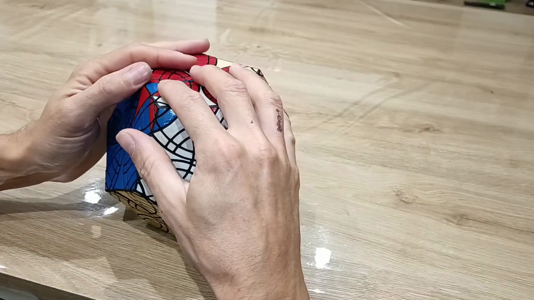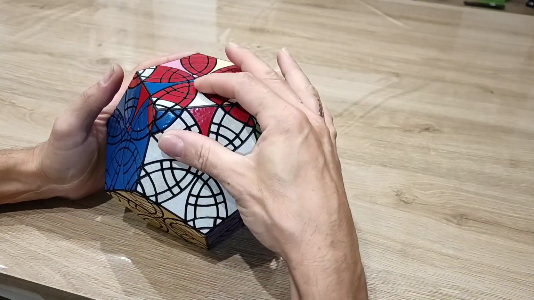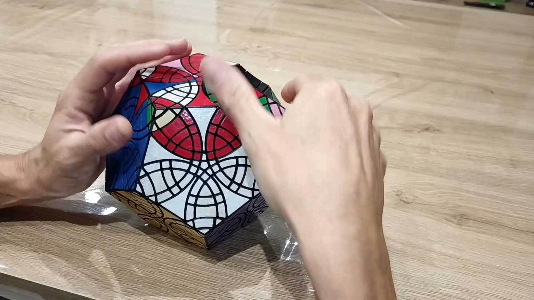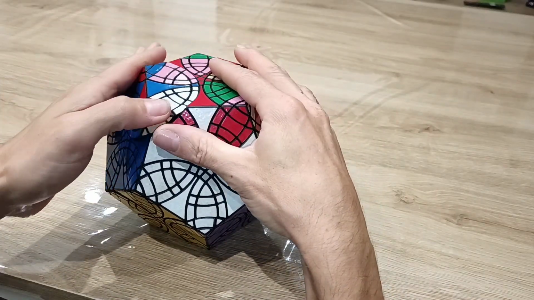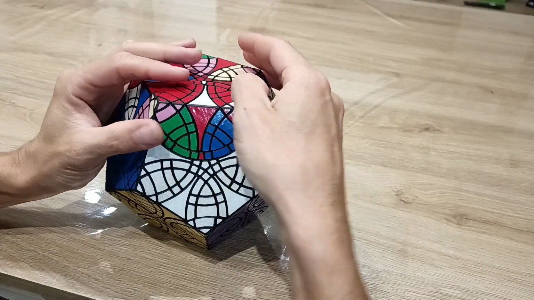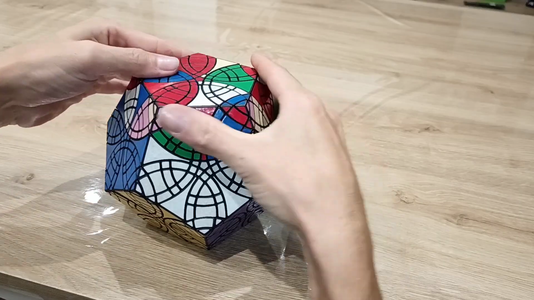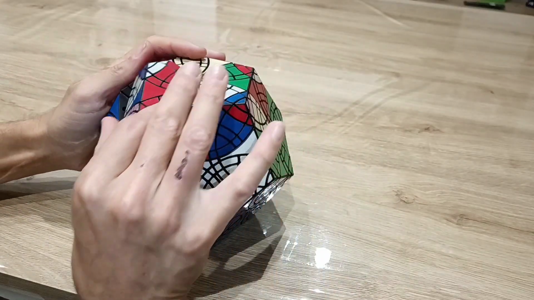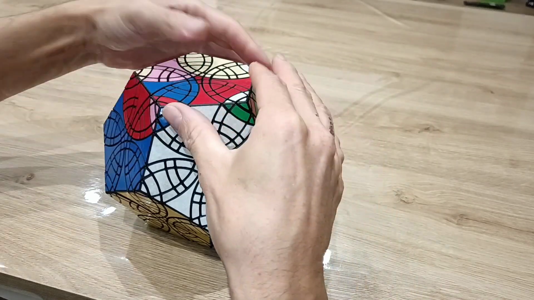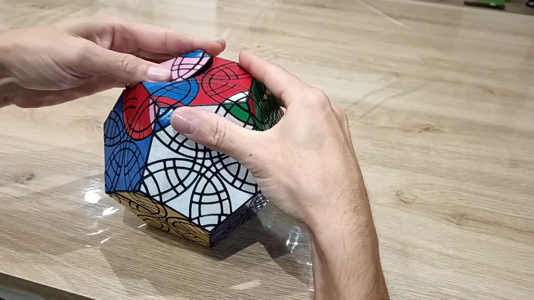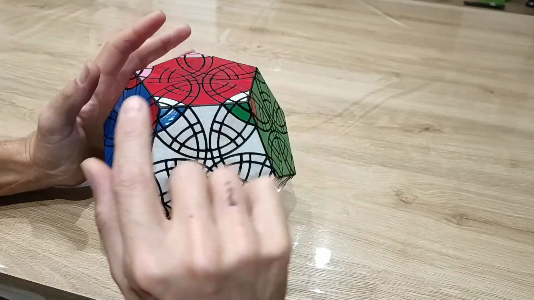Okay. Now you have to do another 3 rotations of these corners. So you have to do 1, 1, 1, 1, 1, then 2, 2, 2, 2, 2, and finally 3, 3, 3, 3, and 3.